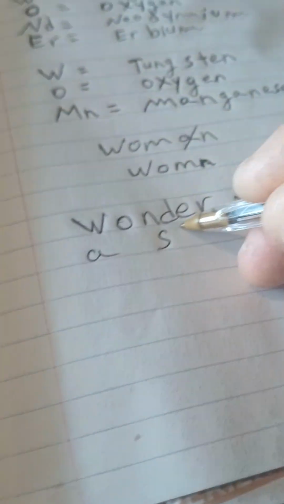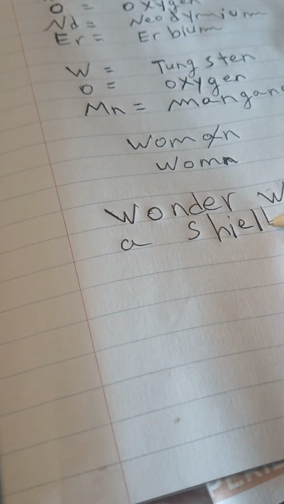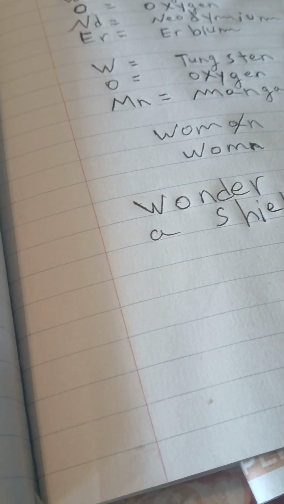So Wonder Woman has a shield made of tungsten.